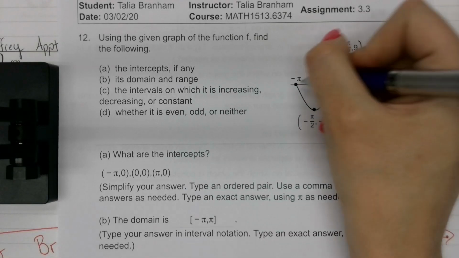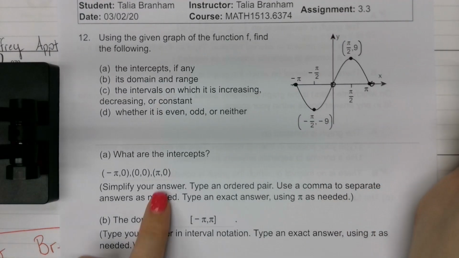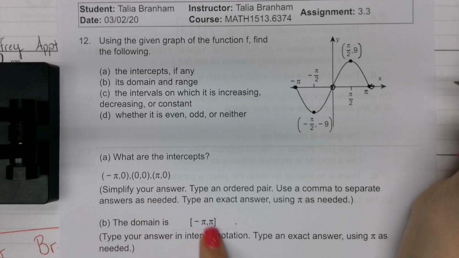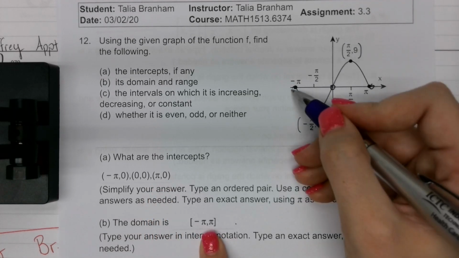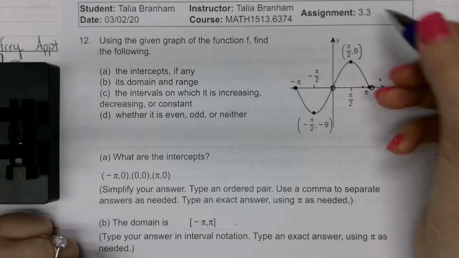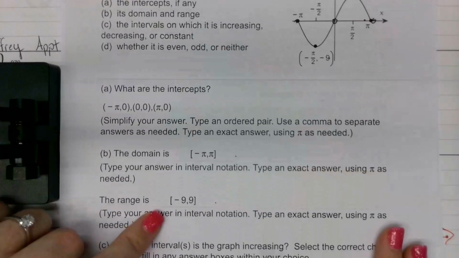Intercepts, if any, we'd have 1, 2, and 3, and I did not declare my answers on this one, so they're already there. It's domain and range, so the lowest x value, negative pi to the highest. Our range is going to be the lowest y value, negative 9 to positive 9.